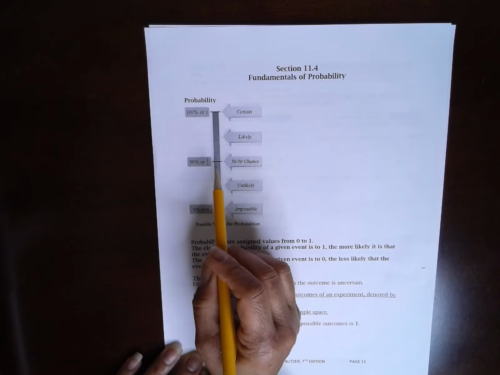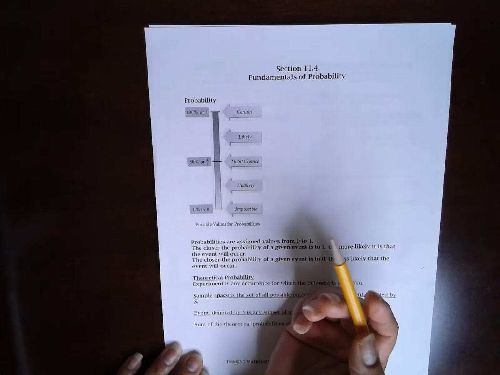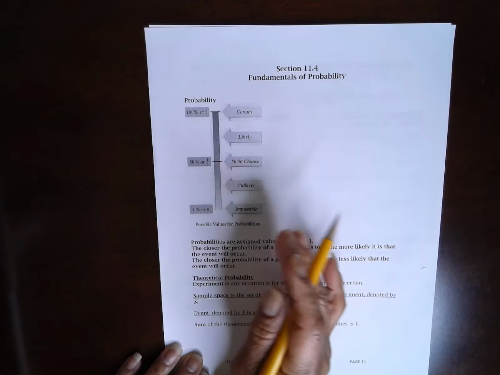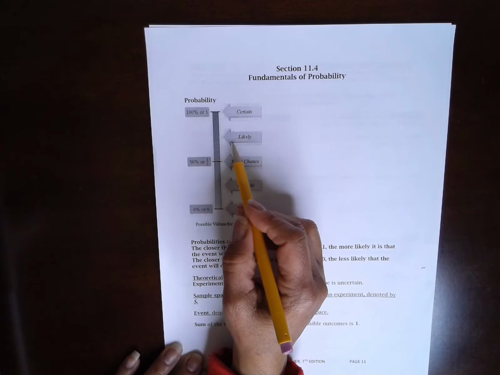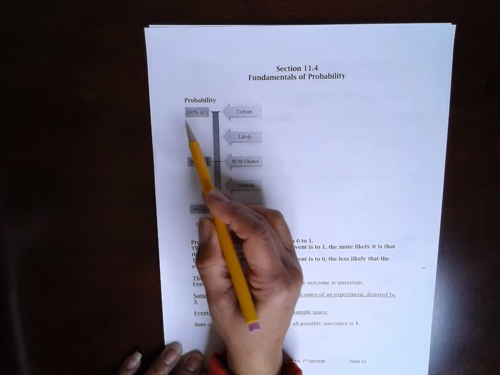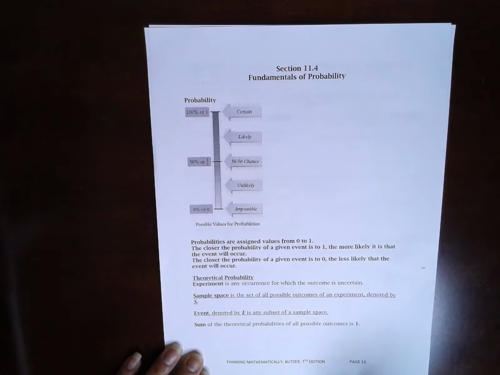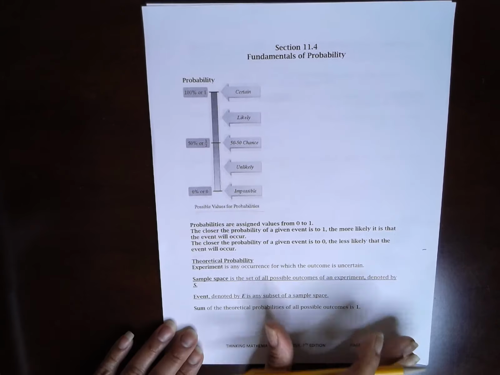Between 0 and 1/2 or 50%, that's what you may have heard people saying, that there is a 50-50 chance. And between 50 and 100%, things can be likely, but if they are 1 or 100%, they can be certain. So those are the possible values for probabilities.